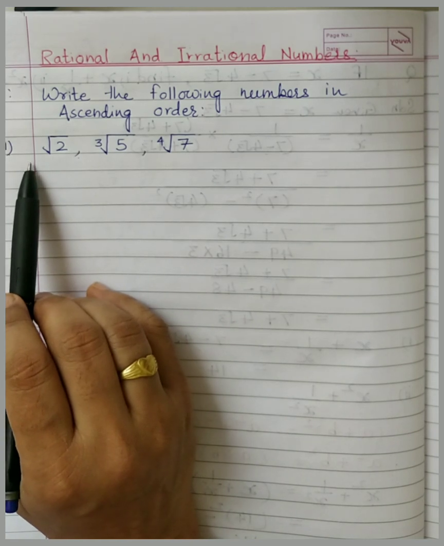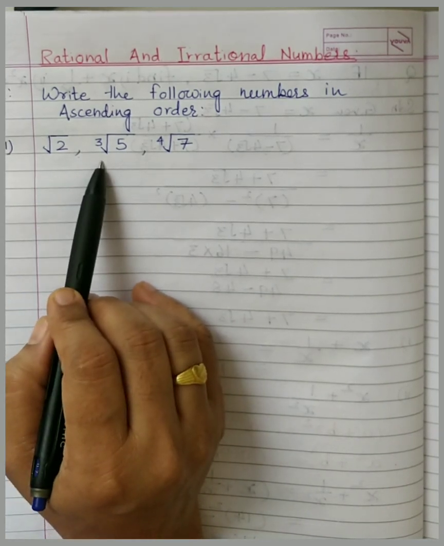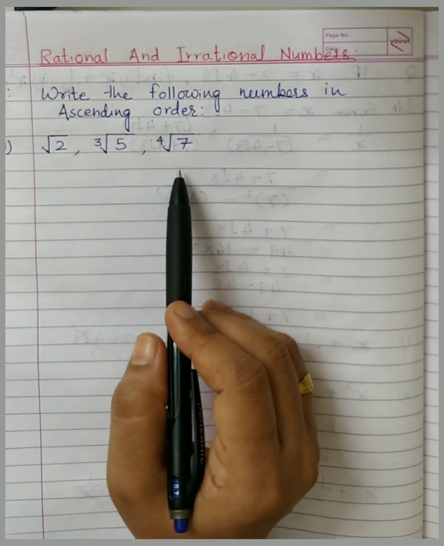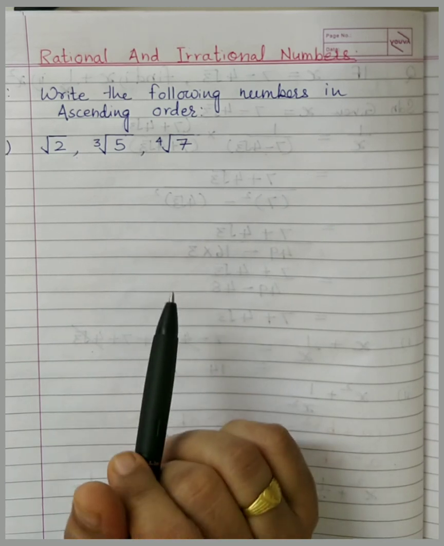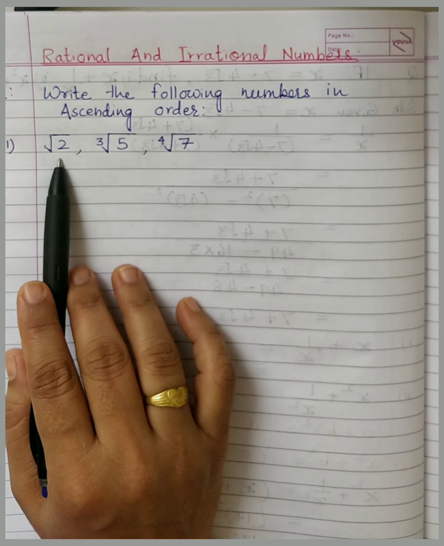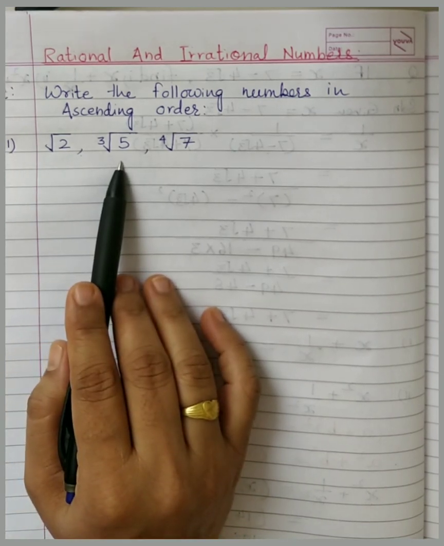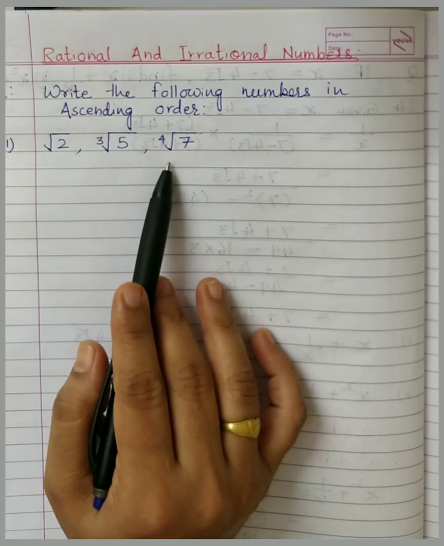First question I want to discuss here is square root of 2, cube root of 5 and fourth root of 7. These three surds we have to arrange in ascending order. Now, for this we need to recall that when we studied comparison of surds, we learned that we can compare the surds only when their orders are same.